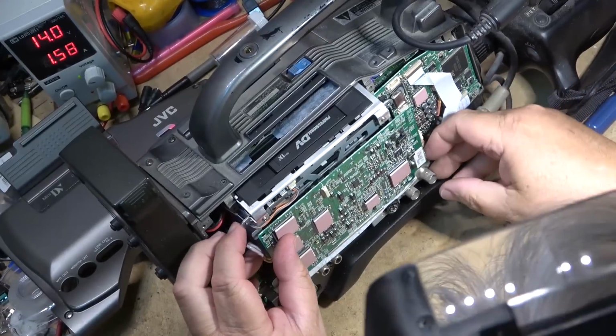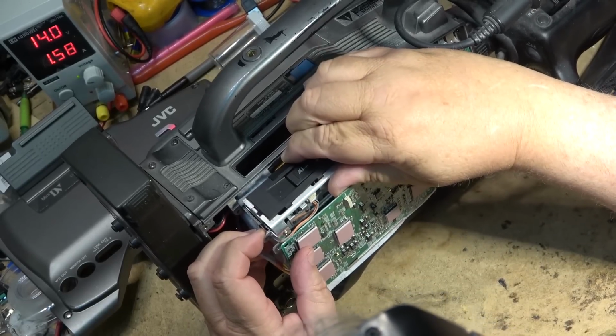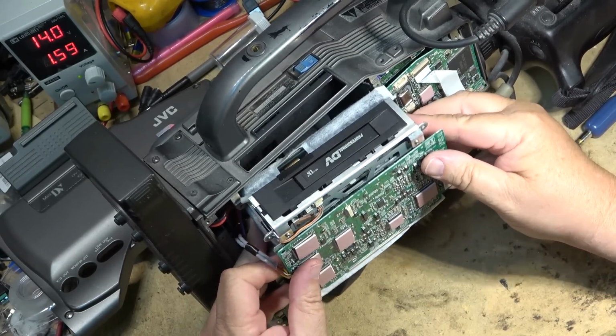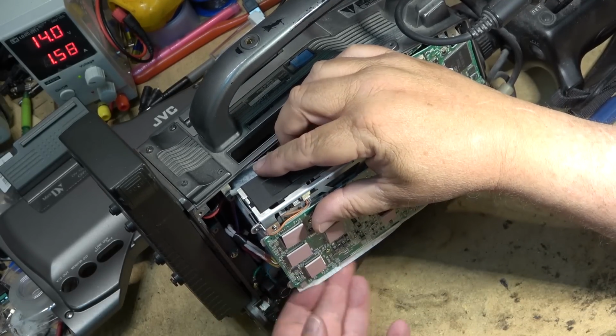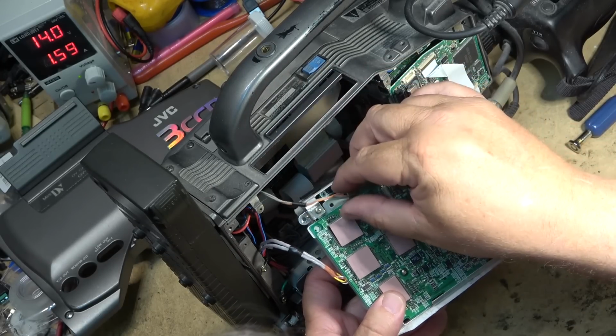If I remove those four screws again and take the entire deck out, I might be able to see what's going on, why it's doing what it's doing. I think the whole deck should just lift out on this unit. And it just swings out just like that. It unplugs from here.